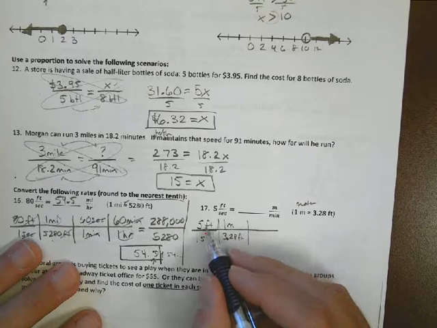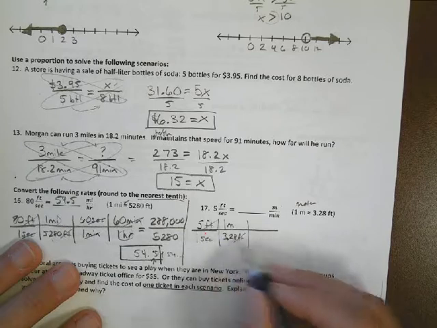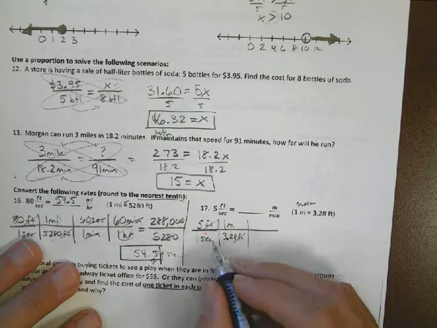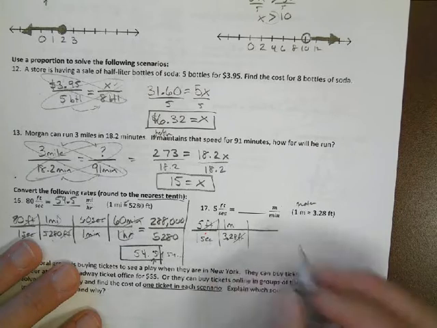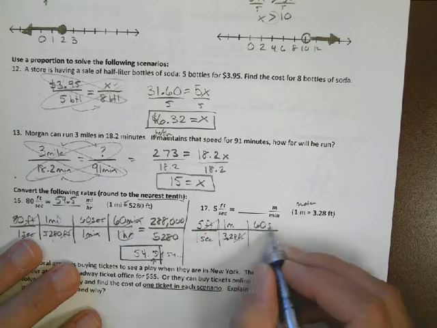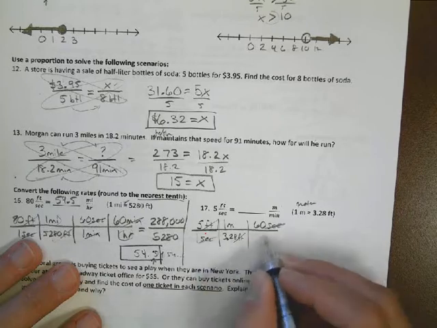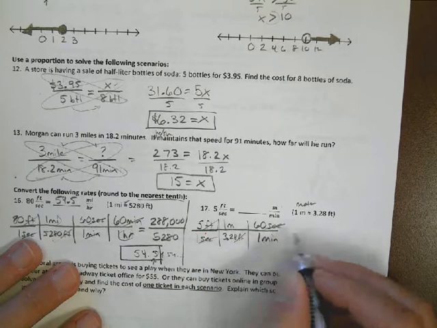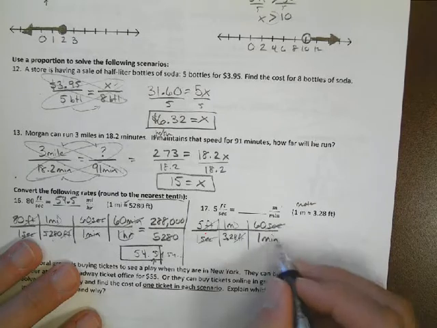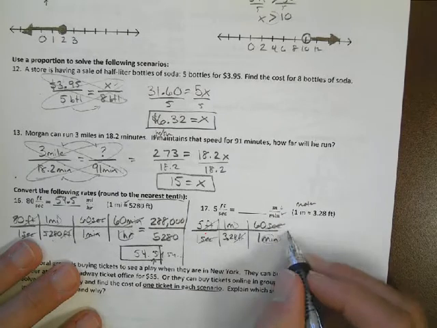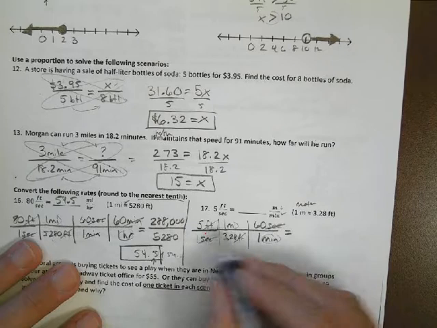Okay? That'll, on the diagonal side, allow me to reduce the feet and make the feet go away. Now the seconds, they want seconds turned into minutes. So I know that there are 60 seconds, again on the diagonal, in 1 minute. That will leave me with the meters per minute, which is what I want.